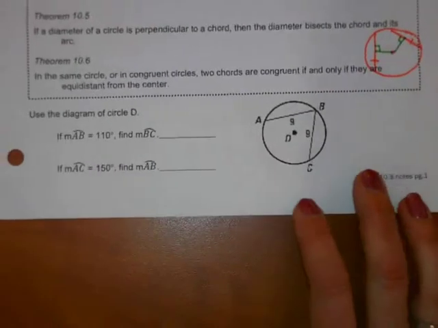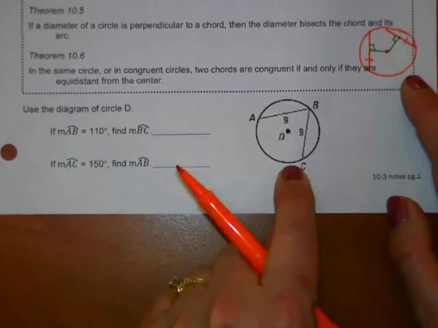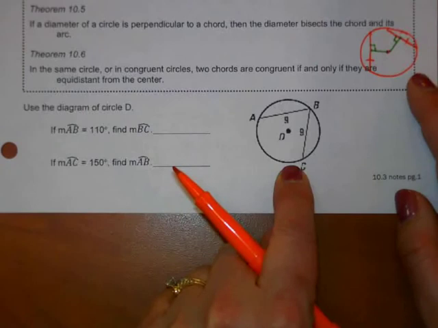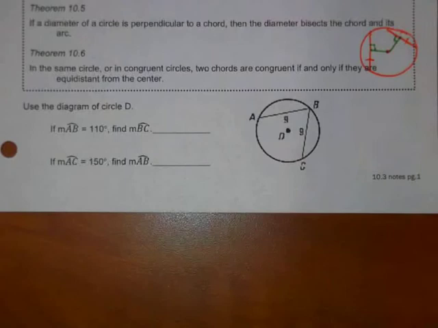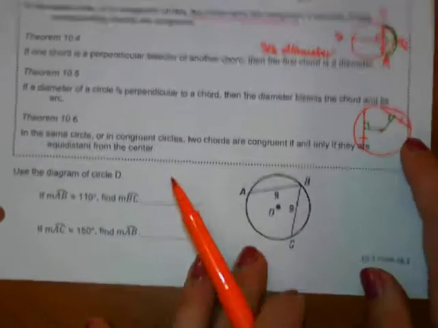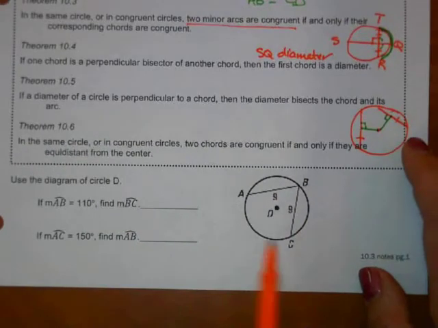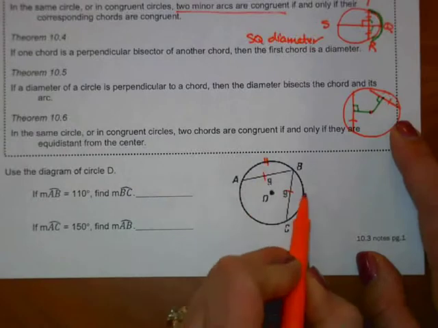Use the diagram of circle D. If the measure of arc AB, right here, is 110 degrees, find the measure of arc BC. Using this stuff up here, what do we see? What else did they give us in this picture? They gave us 9 and 9, right? So I know that these chords are congruent. What else does that tell me about the circle? If these chords are congruent, then these arcs are congruent as well.